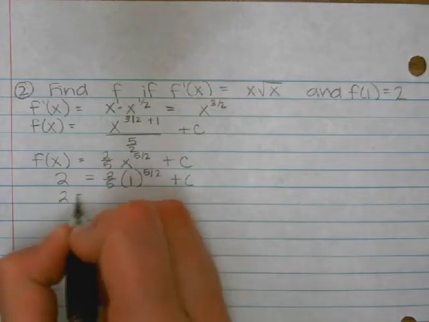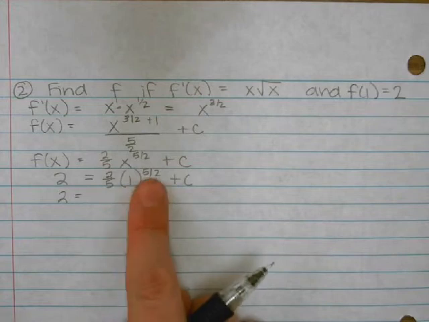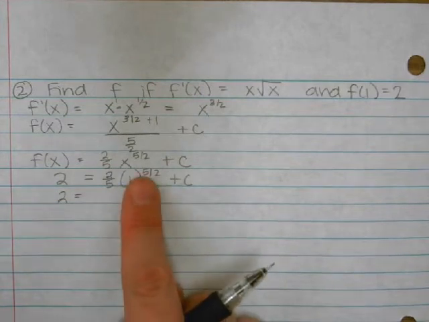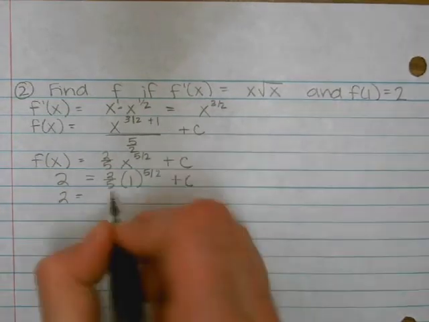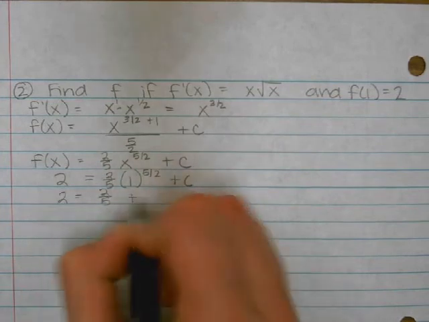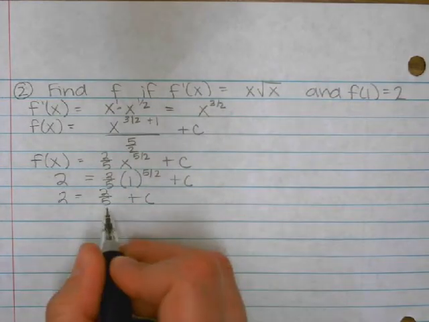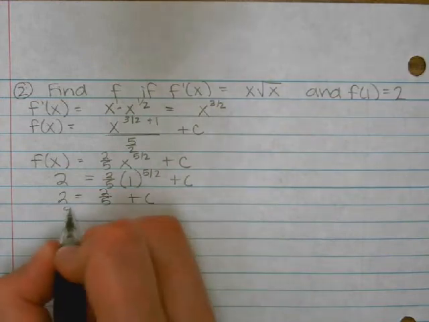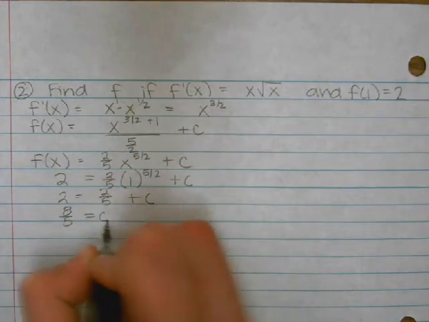So 2 equals 2/5 times 1 to the 5/2. 1 to any exponent is still just 1, so 2/5 times 1 is 2/5. And if I subtract the 2/5 over from the 2, that gives me 8/5 equals c.